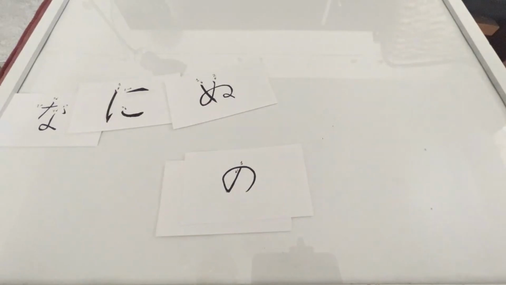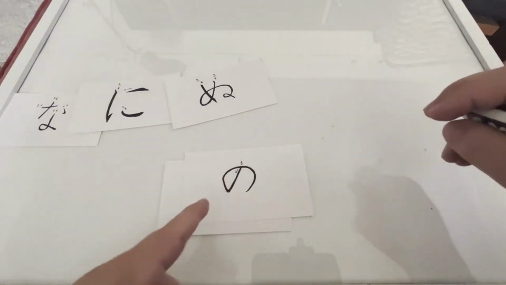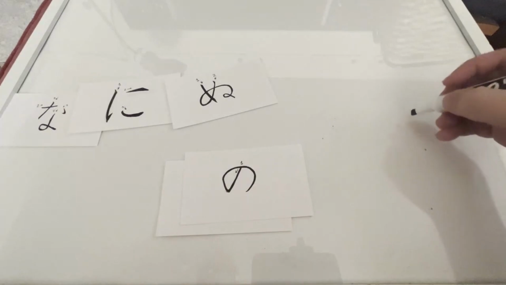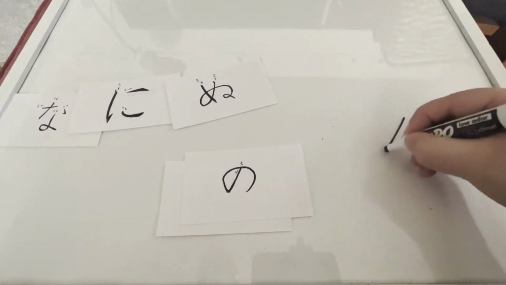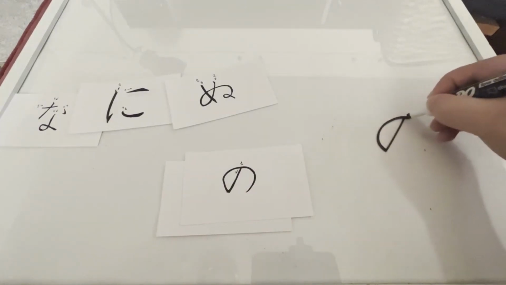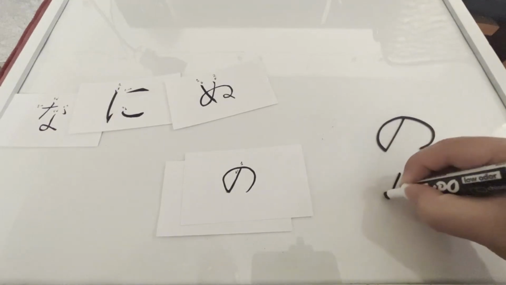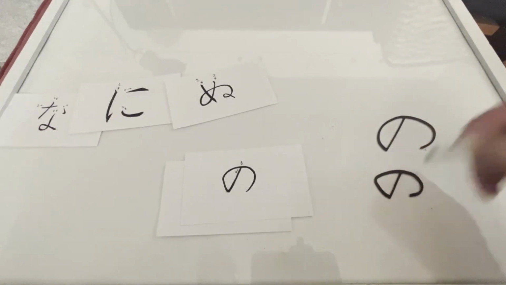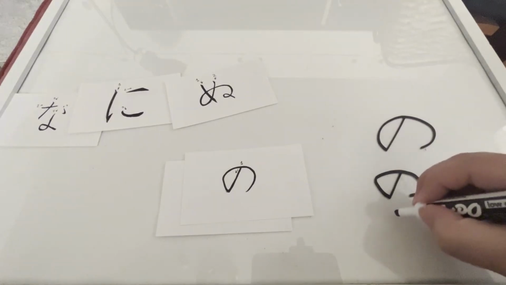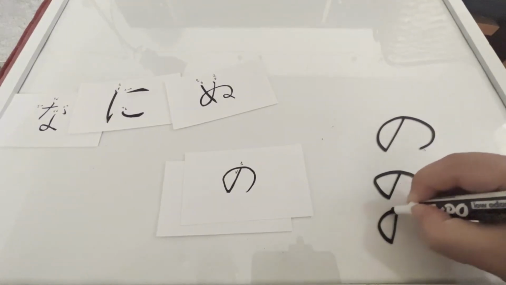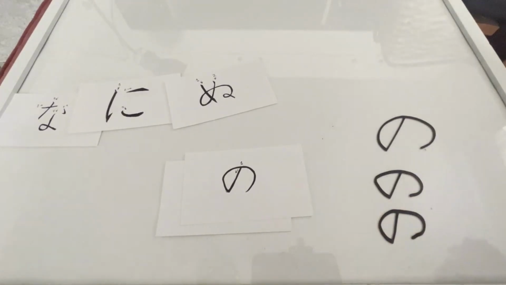And the last one, no, is just so easy that I love it. We're just gonna do a cross and then around like a circle. Just don't fill it all the way in. So down and then around, top, just like that. Down and around, top, and just like that. And that is no.